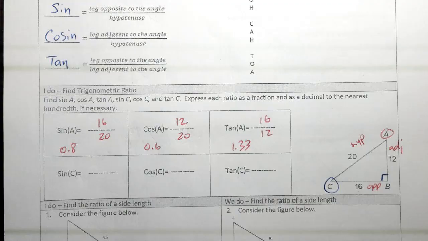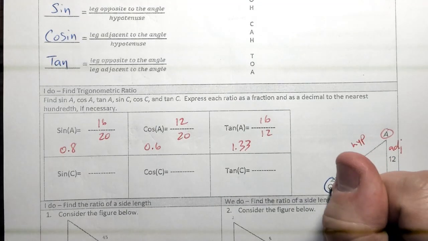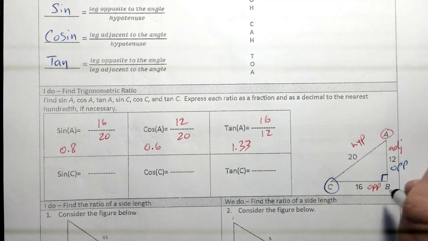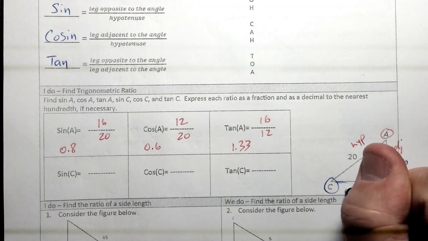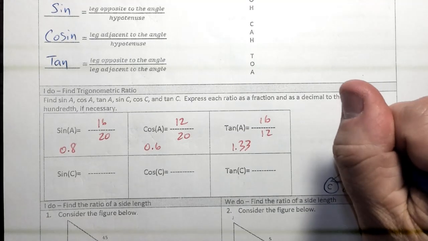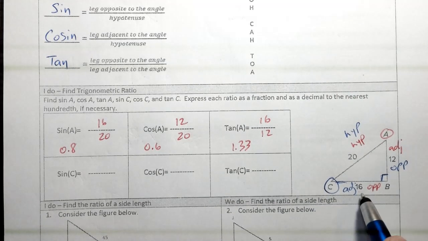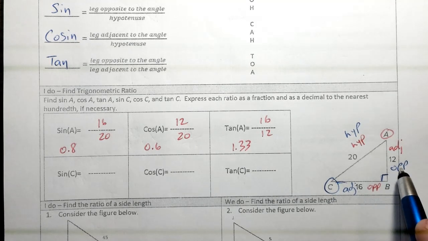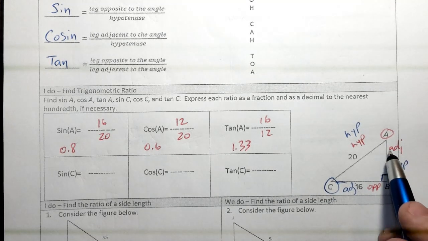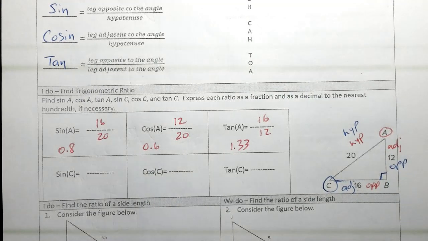So angle C. The sine is the opposite. C's on the left, so the opposite would be the right. And the adjacent, the side touching the angle, not the hypotenuse, is this one. The hypotenuse is the same for both. But notice it's the opposite. If you're talking about this angle, adjacent's this, opposite's over here. If you're talking about A, its adjacent is here, its opposite's there. So that's why it's important to know, number 1, what's the adjacent, number 2, what's the opposite, and number 3, what angle you're talking about, so you can make sure you put the right numbers in.